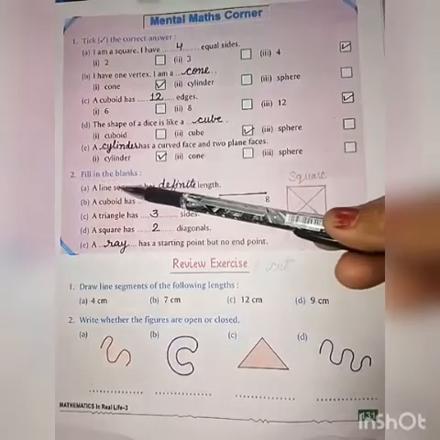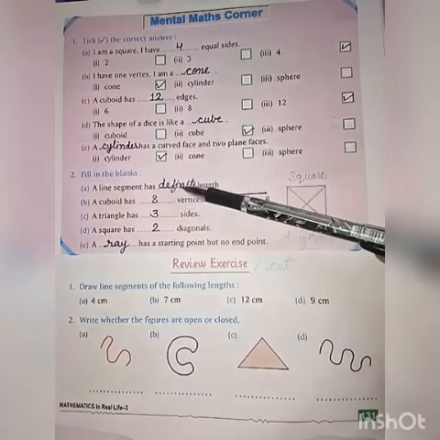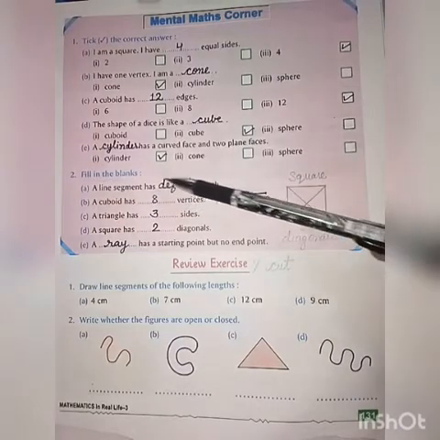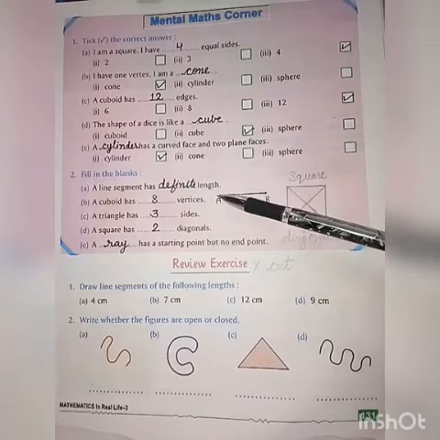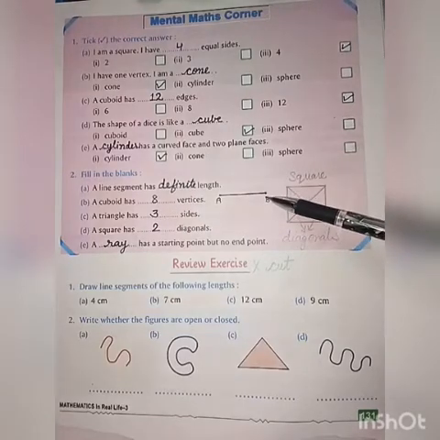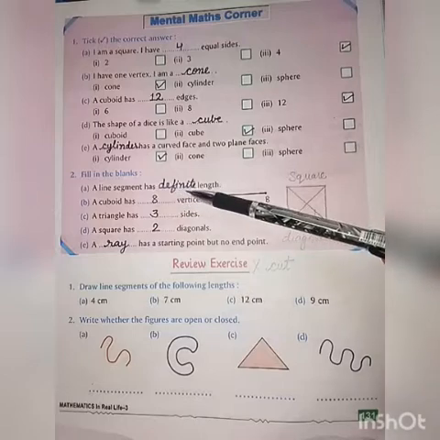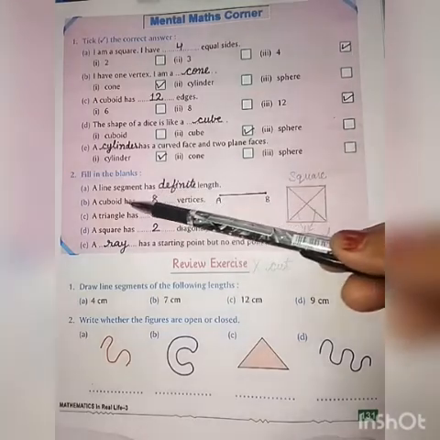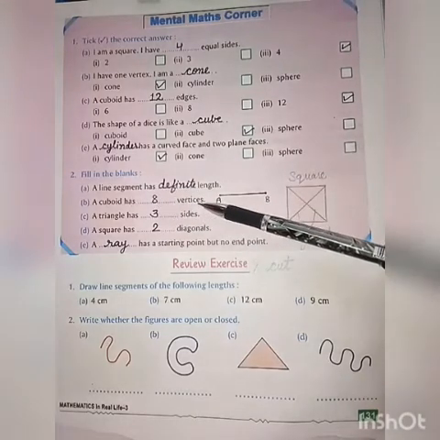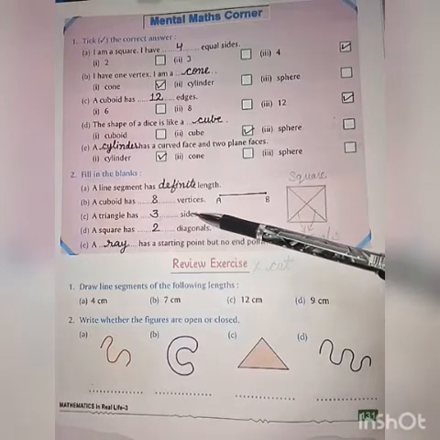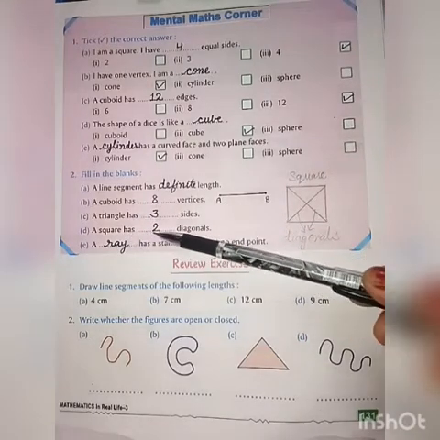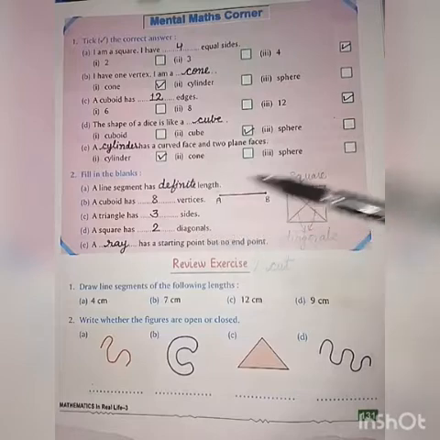Fill in the blanks. A line segment has definite length because a line segment has one starting point and one end point, so it has a definite length. A cuboid has 8 vertices. A triangle has 3 sides. A square has 2 diagonals.